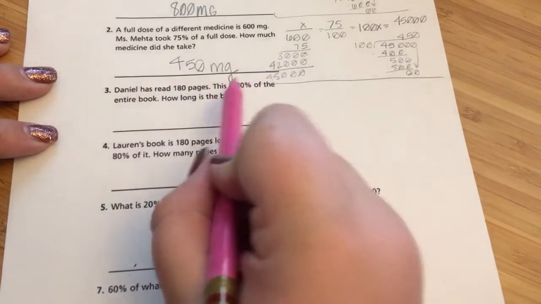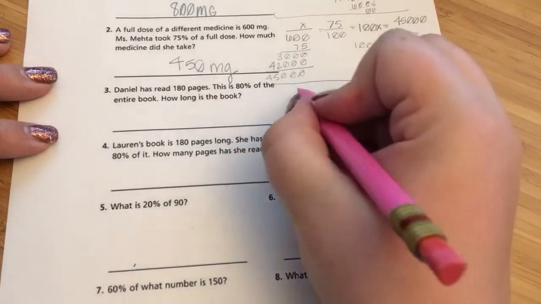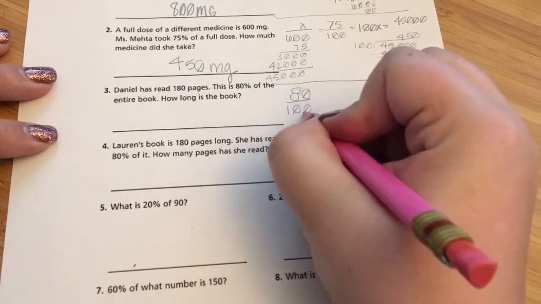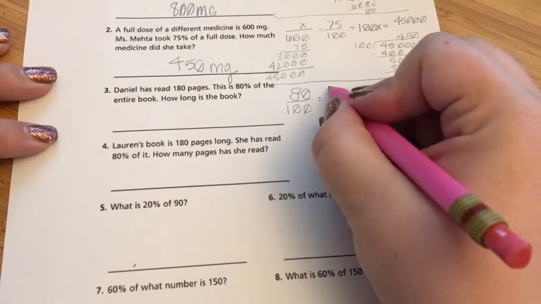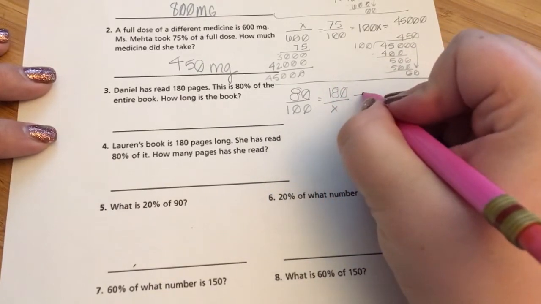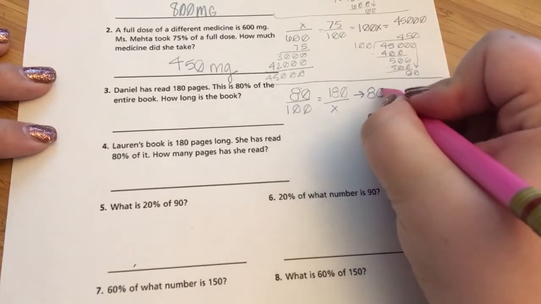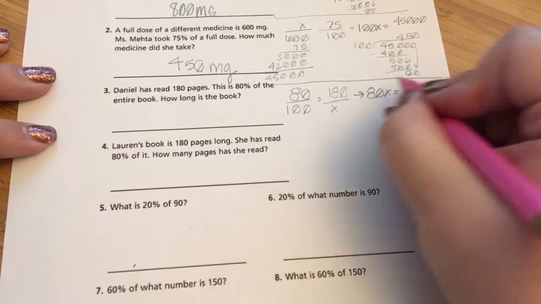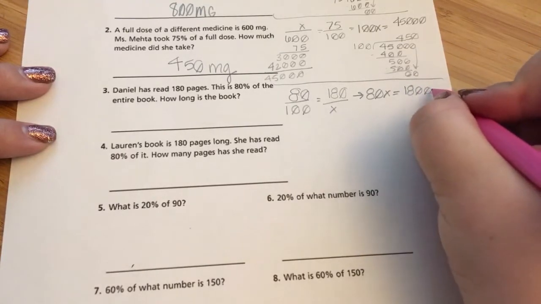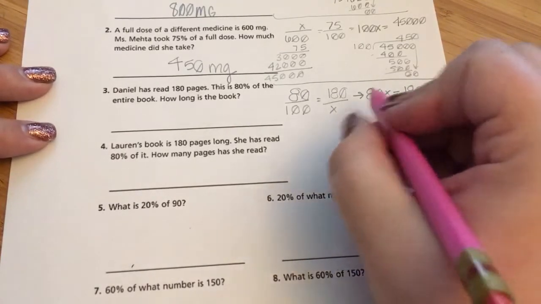Daniel has read 180 pages. This is 80% of the entire book. So 80 over 100 is equal to 180 over x. I cross multiply. 80x is equal to, I could do my 18 multiplied by 1. It's 18, and then add in my zeros.